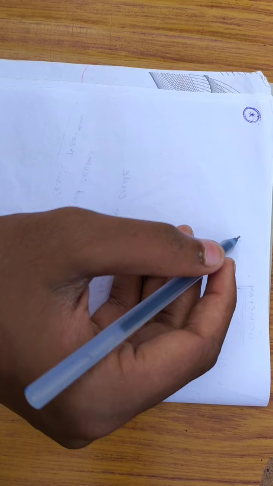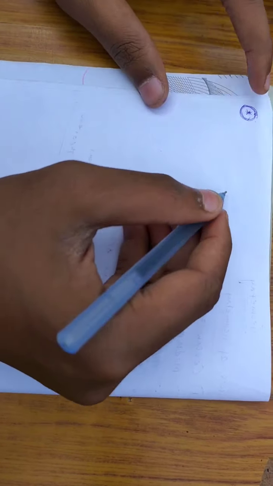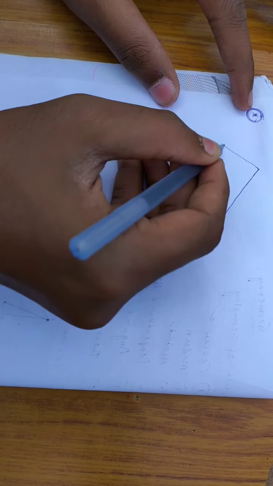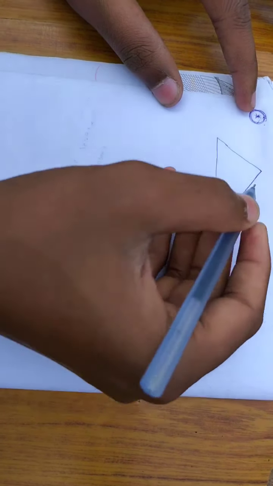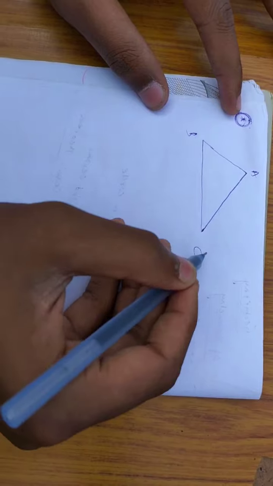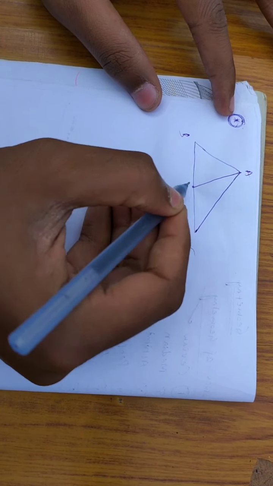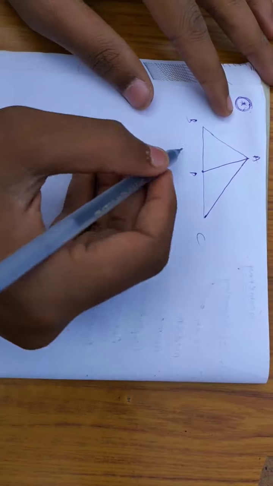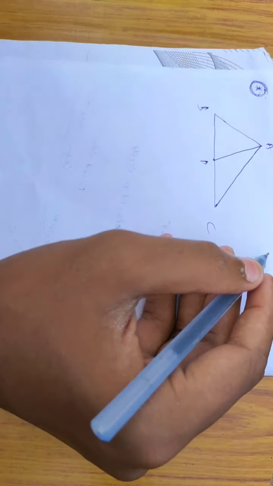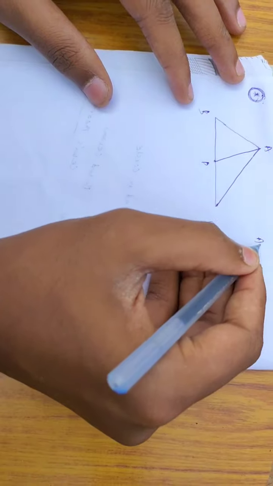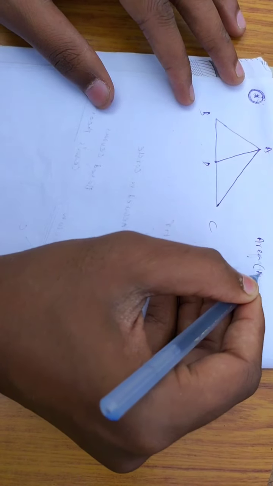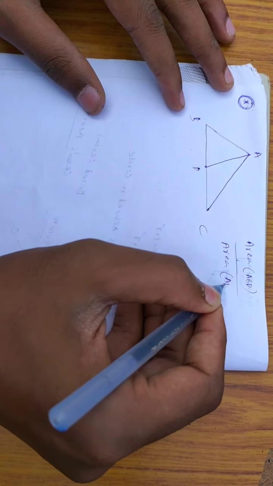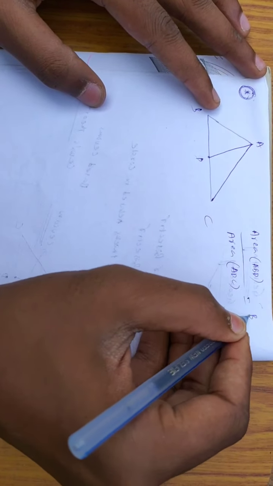In a triangle, if we draw any Sevian, we can tell one thing. Suppose the area of ABD by the area of ADC will be BD by DC.